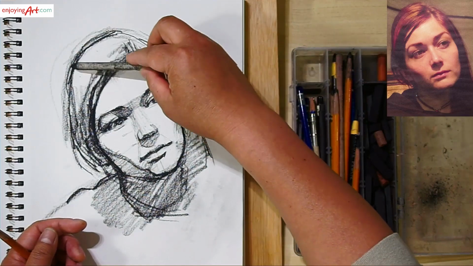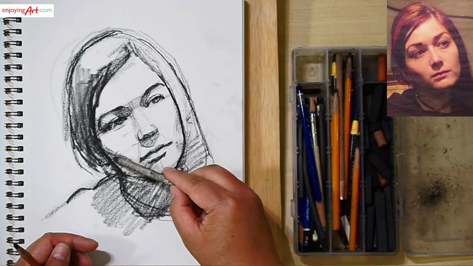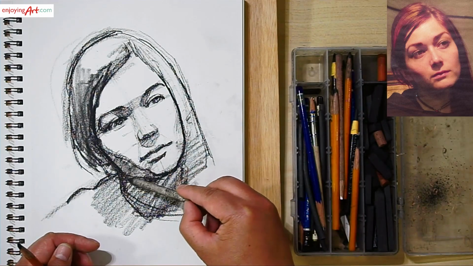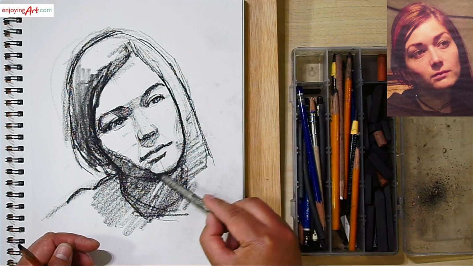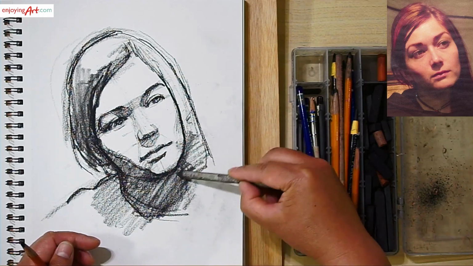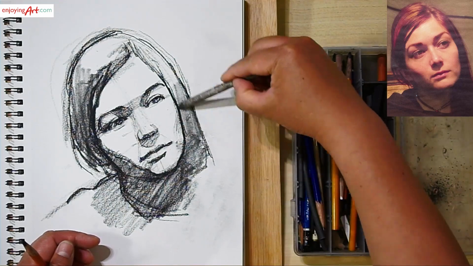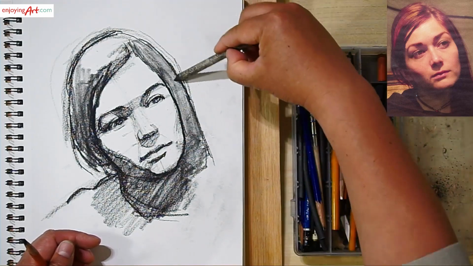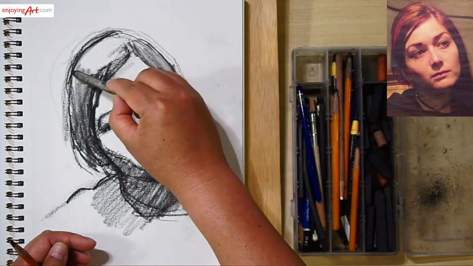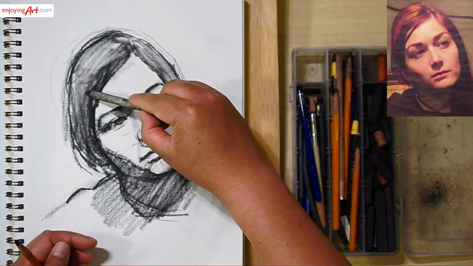Softly blend into it, and you don't have to press it too dark, just a little bit like that. Blend it. That's good. Now you can do it all the way to the top if you want. You can do it all over the hair like that.